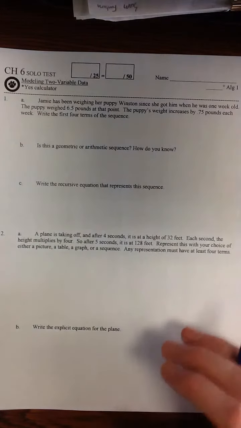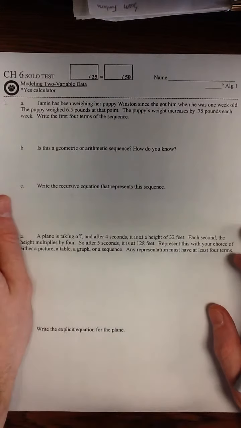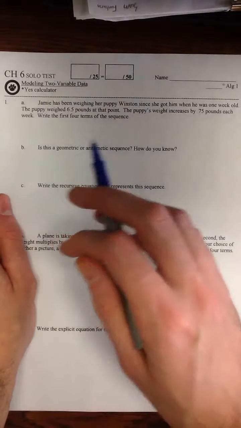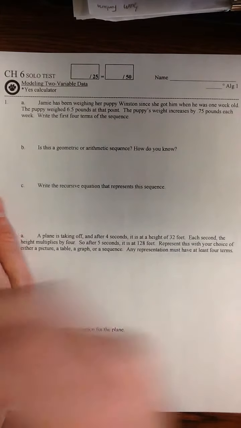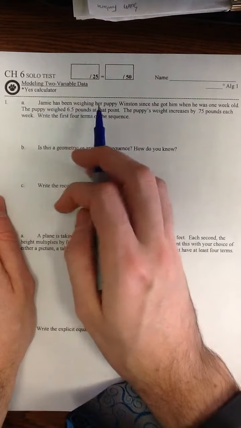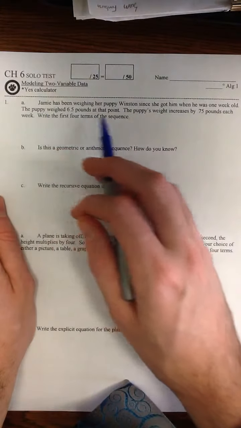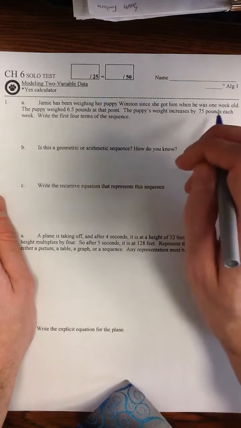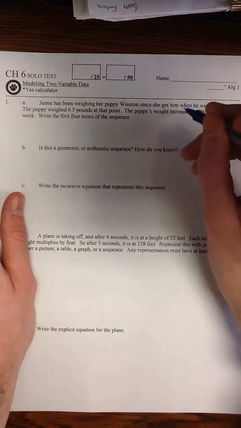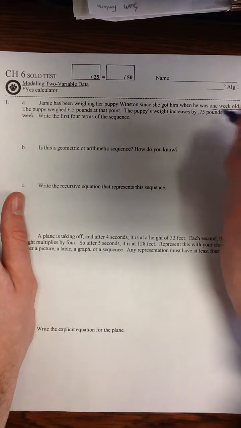Okay, the front of this one started off with doing some of the stuff that we did in Chapter 5. So we had to do a couple sequence things. So for the first part, it talks about Jamie and her puppy. Since she got him when he was 1 week old, that's going to be pretty important. So we're going to underline that 1 week old.